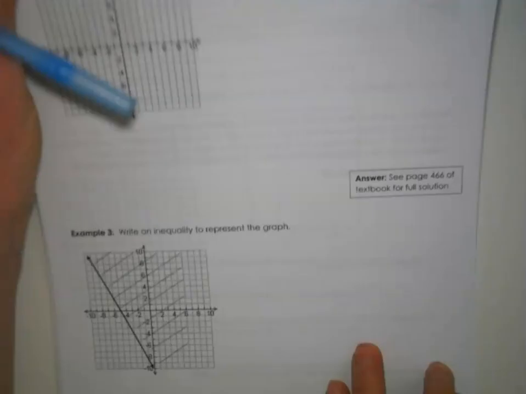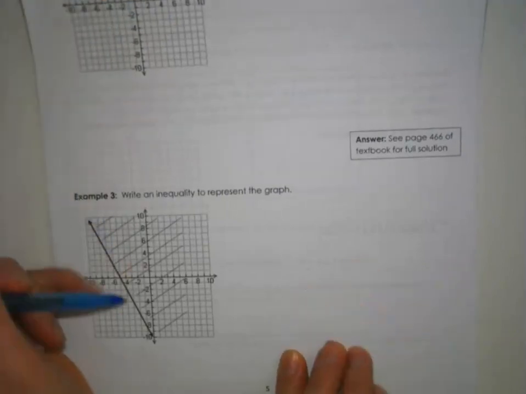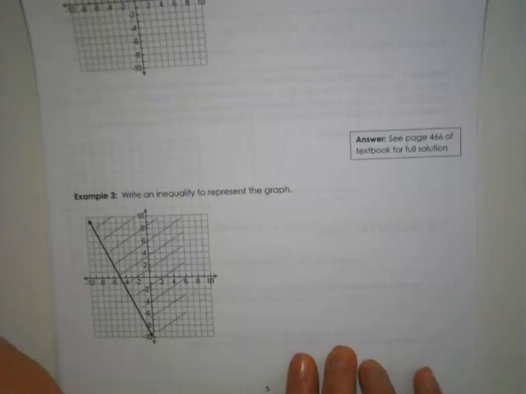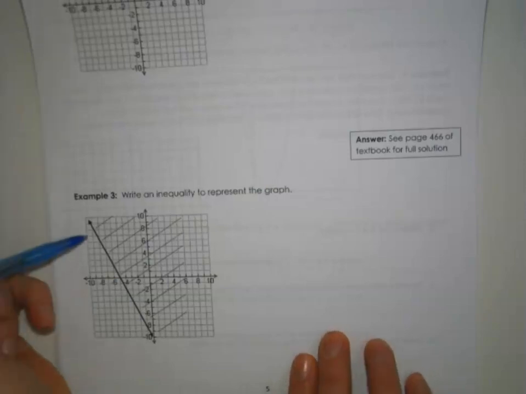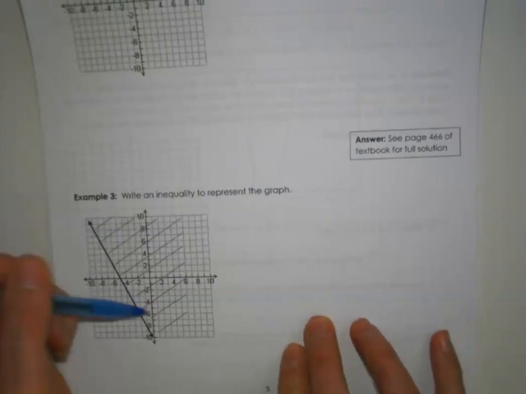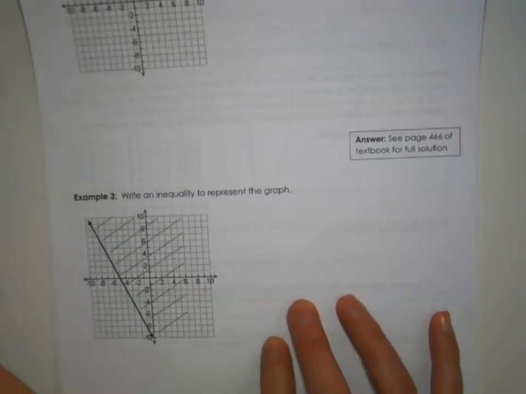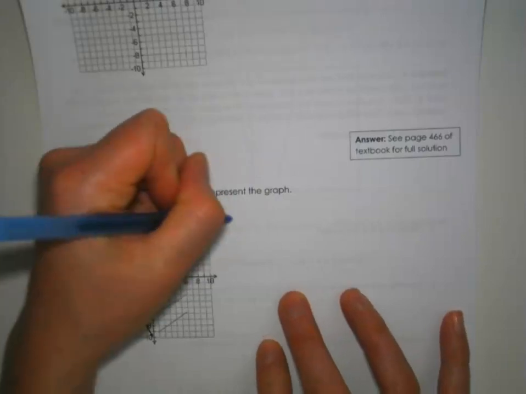Okay, so for the next question, we just have 2 questions left here. I know it's a bit of a longer lesson, but just bear with me. So we're just going to write an inequality to represent this graph. So basically what we need to do is figure out what is the equation of this line, and then because of the shading and the fact the line is solid, we can turn that equation into an inequality. So probably the trickiest part is writing our equation.